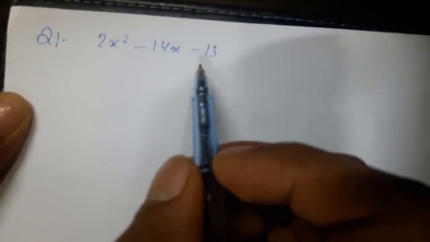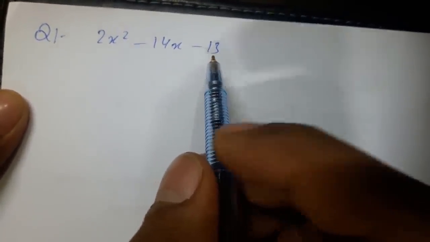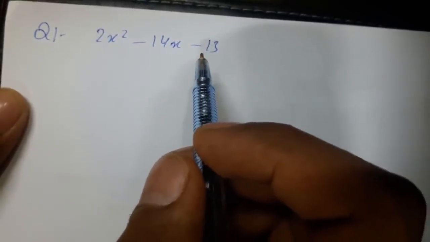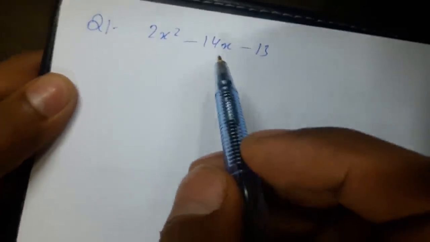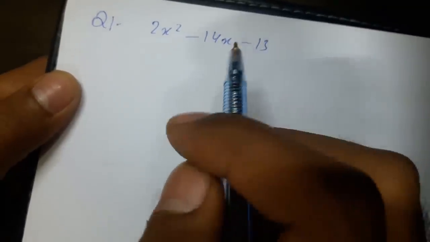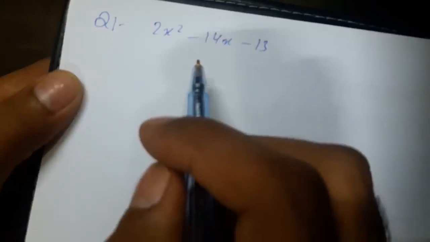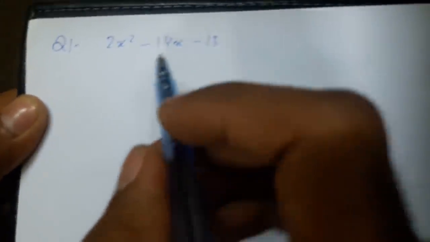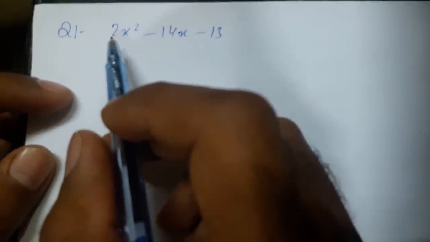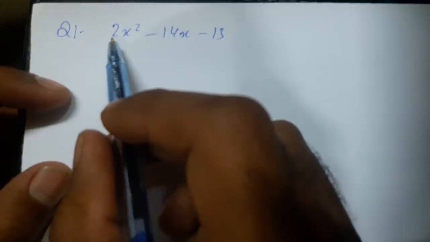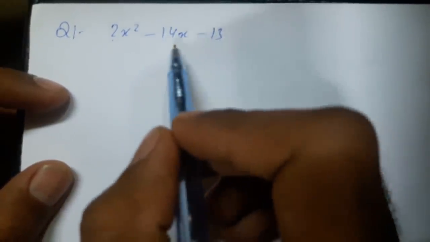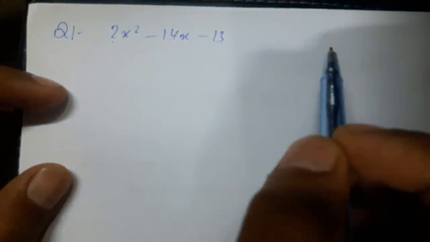If it is possible by the multiplication method, you can do it. First of all, you should check whether the question is possible by the multiplication method or not. So now we are checking over here. What do we do in the multiplication method? We multiply these two numbers and the answer which comes we put on the other side.